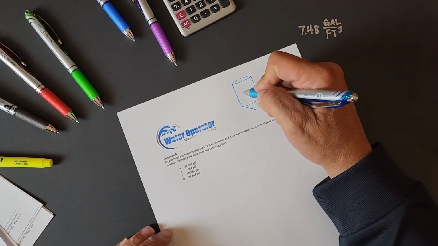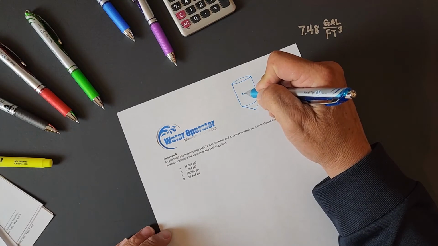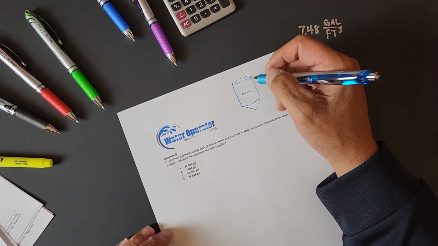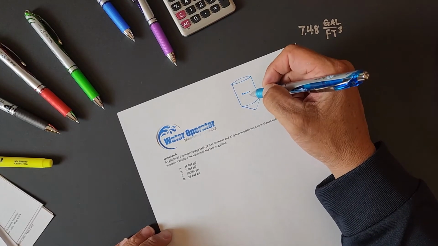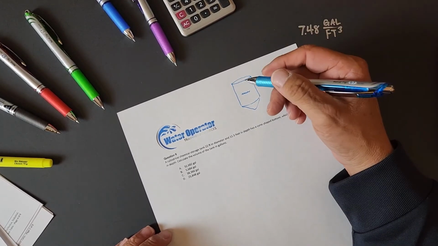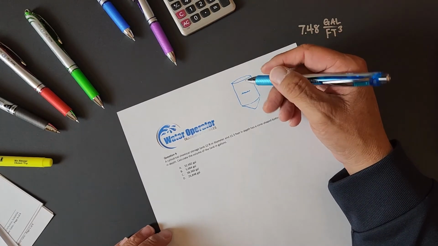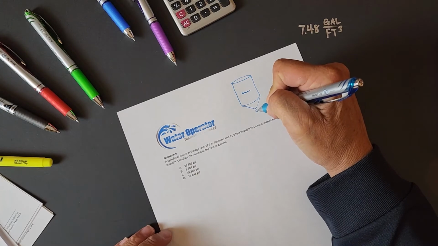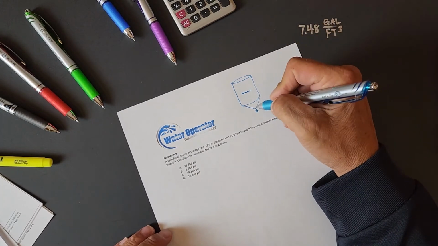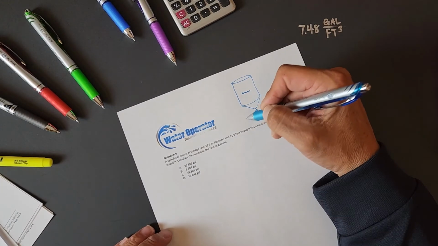When this tank is full of chemical, we monitor the depth, which gives us an idea of how many gallons we have left. Gallons or pounds, depends on how you want to measure it. At the bottom of this cone, there's usually a valve. It allows for the discharge of the chemical.